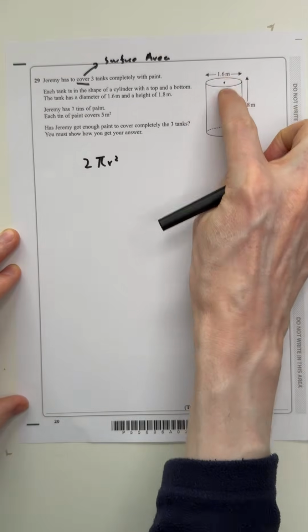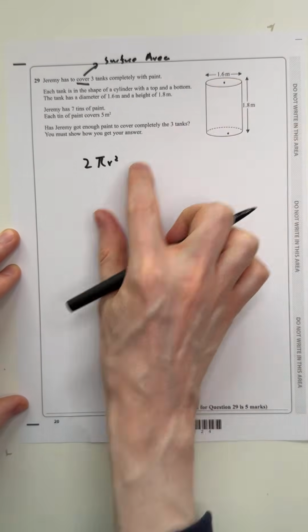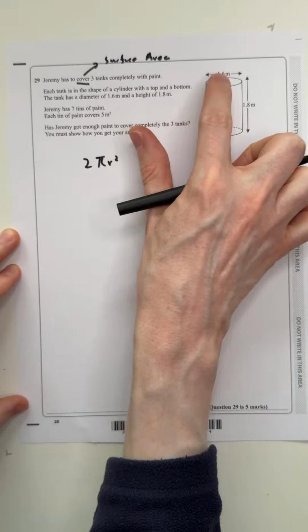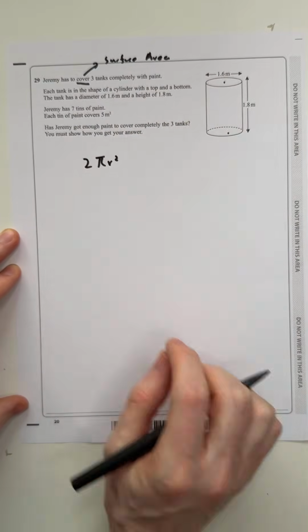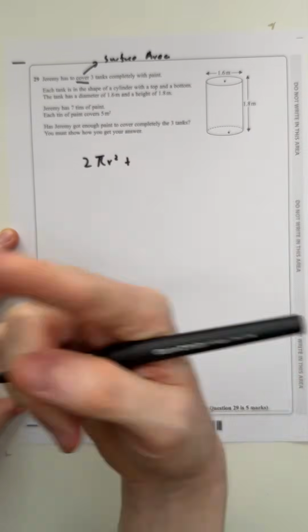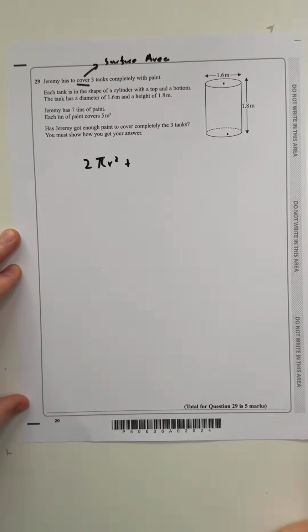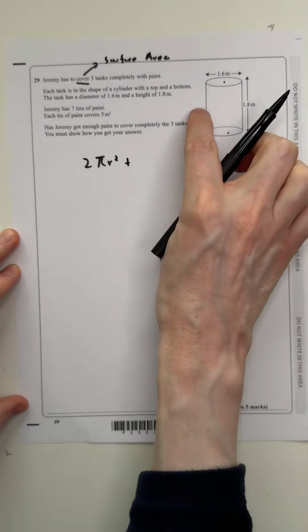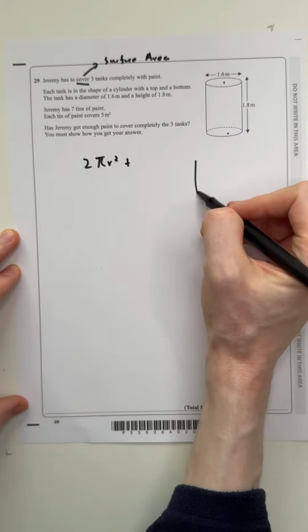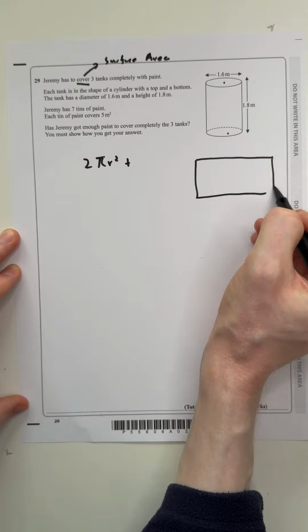That's going to be the area of the circle on the top and the area of the circle on the bottom, because area of a circle is given by pi r squared. Total surface area is going to have a top and a bottom of the tank, so it's going to be 2 pi r squared. You've then got to work out the wrap, the curved part. If you think about it, it's like unwrapping a label from a can of beans or from a bottle of water. If you unwrap the label, it makes up a rectangle, doesn't it?